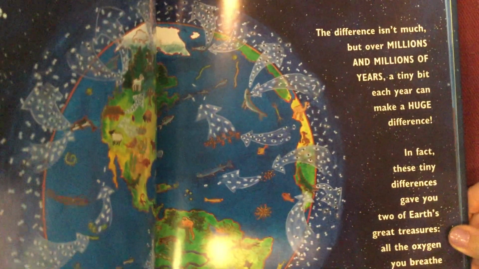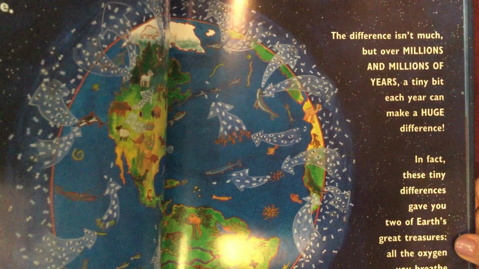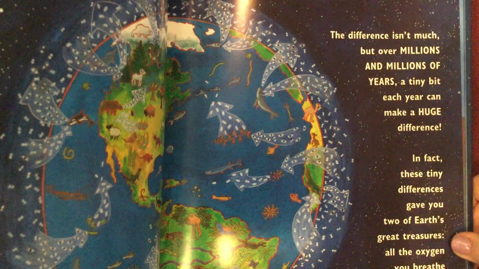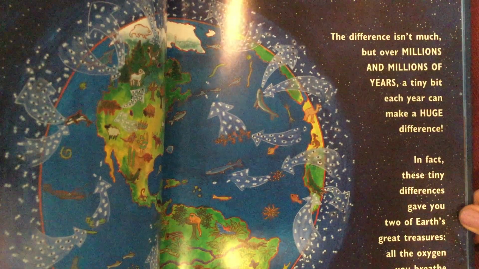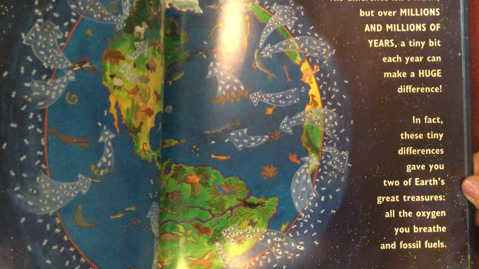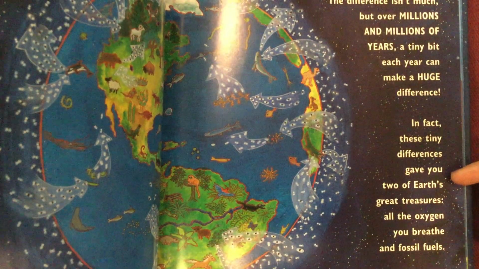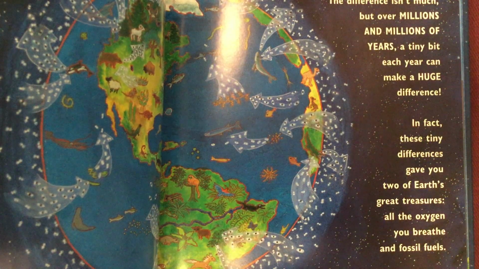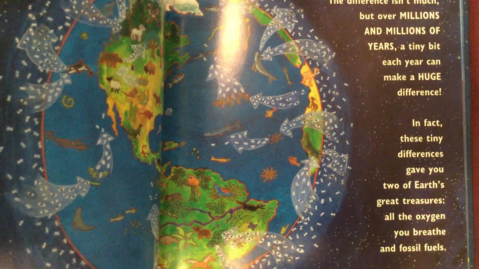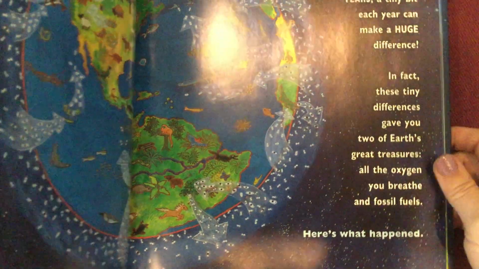The difference isn't much, but over millions and millions of years, a tiny bit each year can make a huge difference. In fact, these tiny differences gave you two of the Earth's greatest treasures, all the oxygen you breathe and fossil fuels.